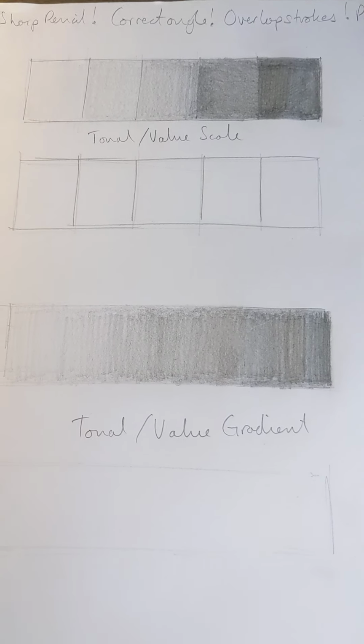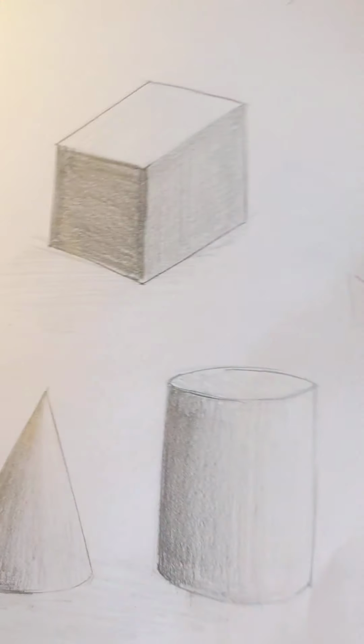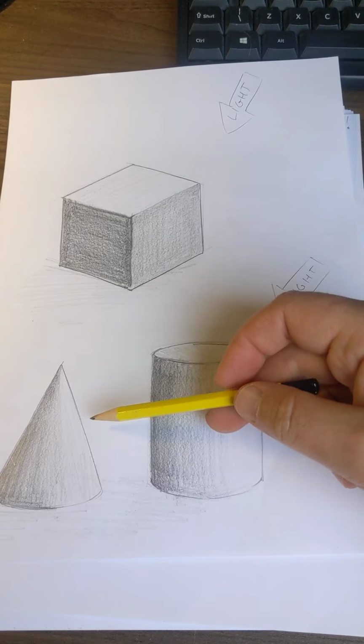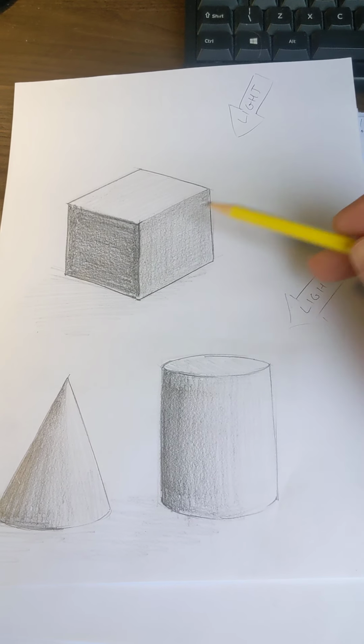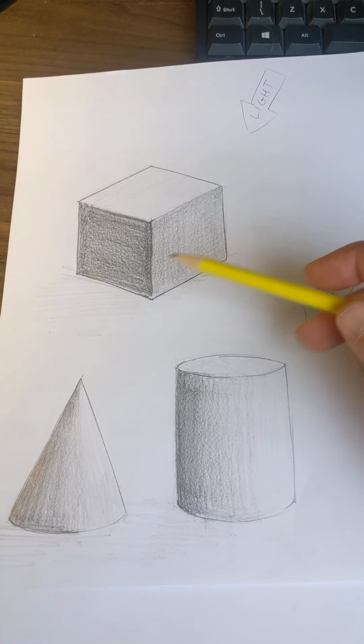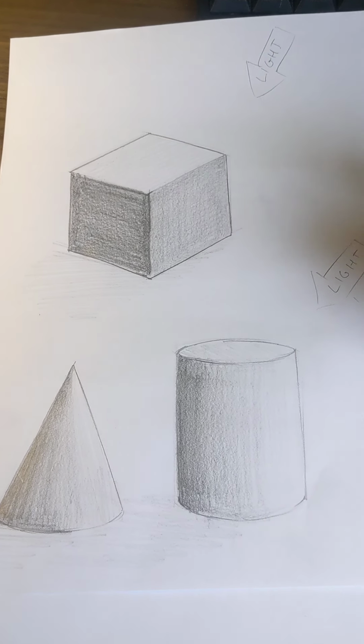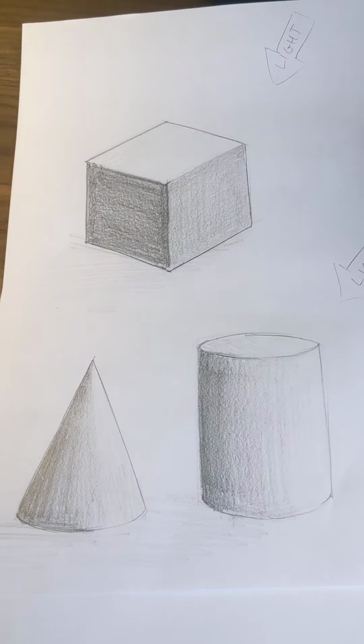So to give you a couple of examples why that's important, we've just sketched out some basic shapes here. We've got a cuboid, cylinder and a cone. Now if we just drew these and coloured them in all one colour, we wouldn't get the same three-dimensional effect because there'd be no simulation of what we realistically see when we look at objects, which is light and shade.